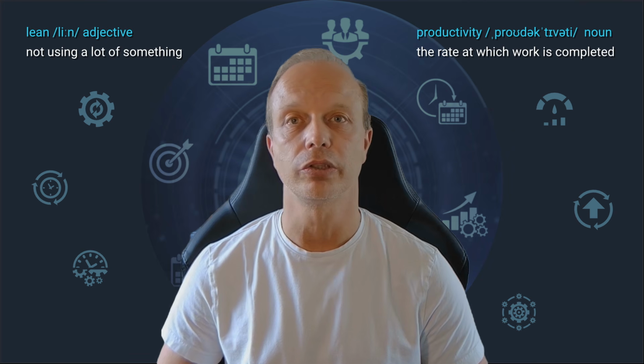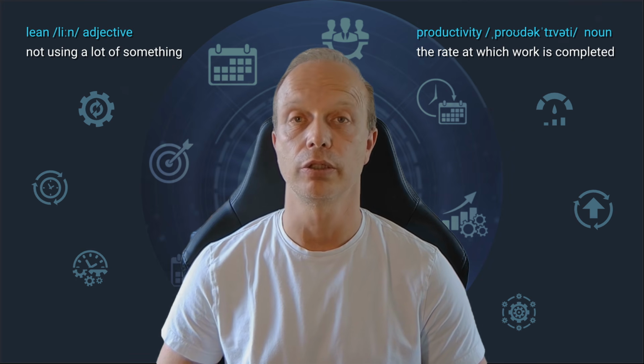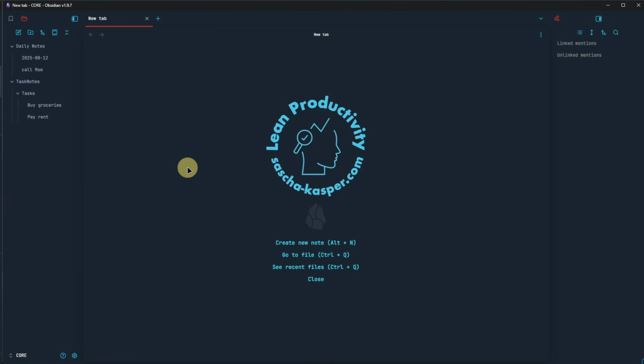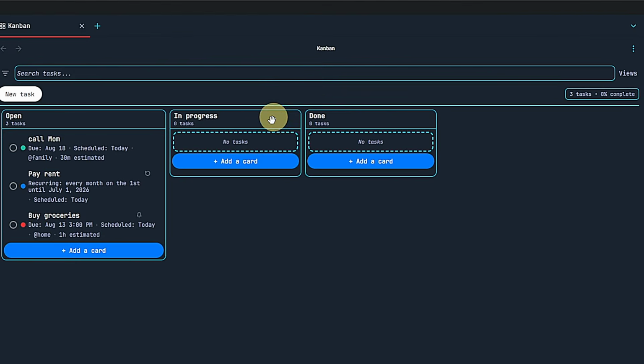That's exactly what the Kanban view in TaskNotes gives us. Let's take a look at how it works. To open the Kanban view, we once again go to the command palette via Ctrl+P and click on TaskNotes, Open Kanban Board. This view organizes our tasks into vertical columns, grouped by their status. By default, you will see None, Open, In Progress, and Done.